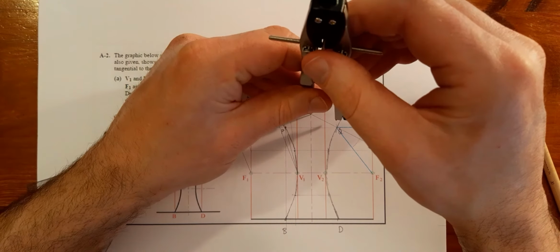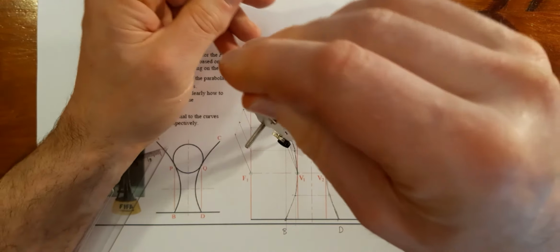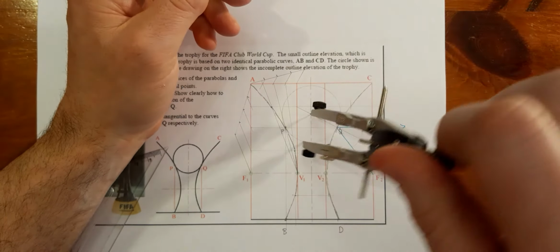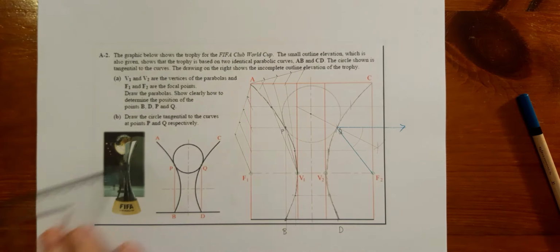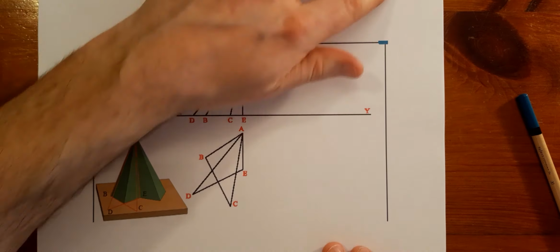Now that'll give you the point then. Drop down your compass, set your radius, check it both right sides, and draw in your circle as required. And that's question 2, folks. Moving on to question 3.